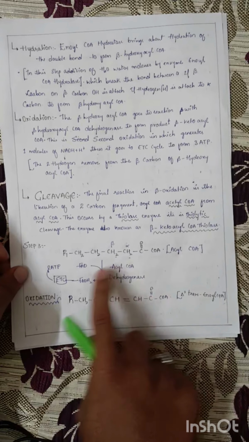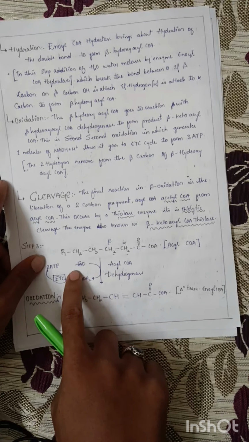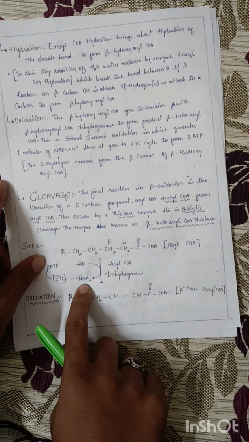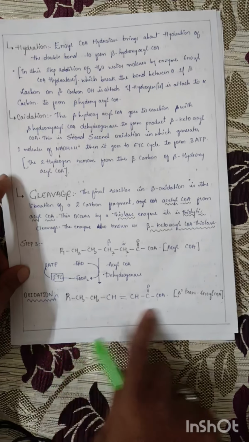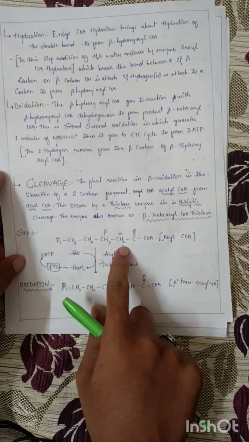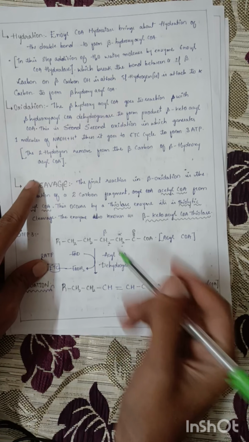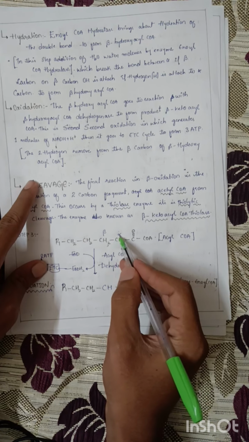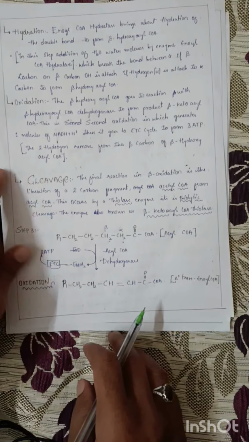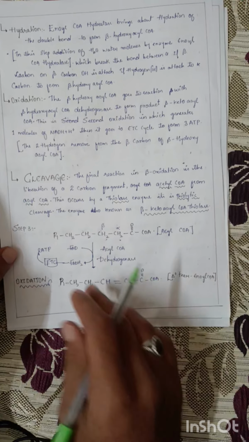You see, acyl-CoA, with the help of the acyl-CoA dehydrogenase enzyme, FAD is converted into FADH₂. Then it goes to the ETC to form 2 ATPs. So here is the removal of one hydrogen from here and one hydrogen from here. This is the alpha carbon, this is the beta carbon. Then it forms trans-enoyl CoA.